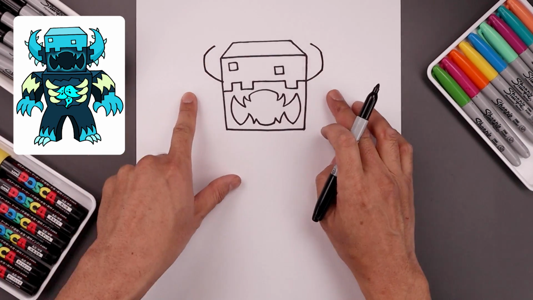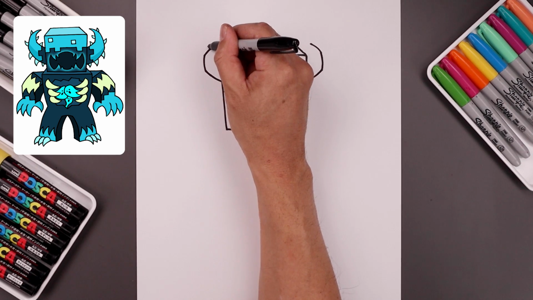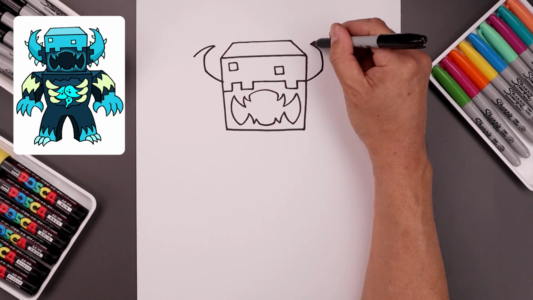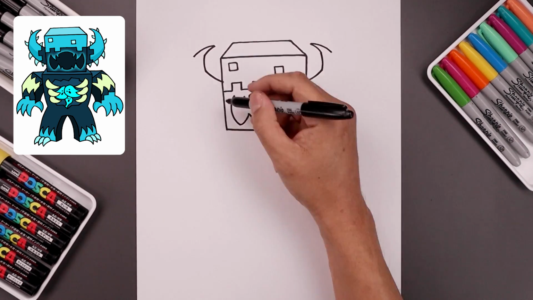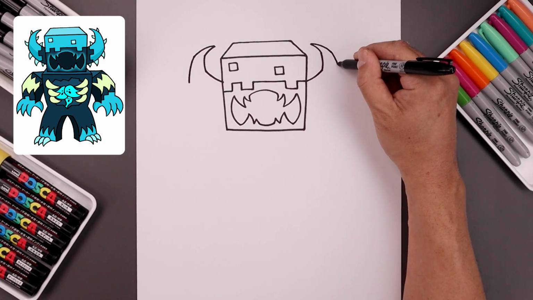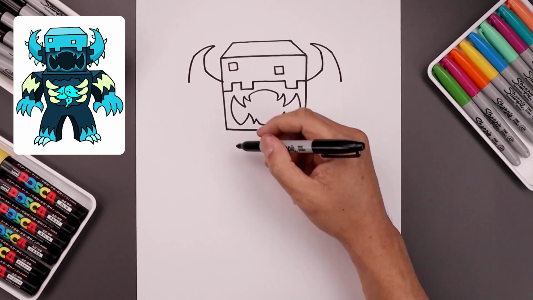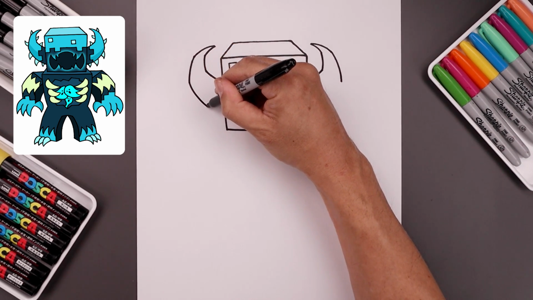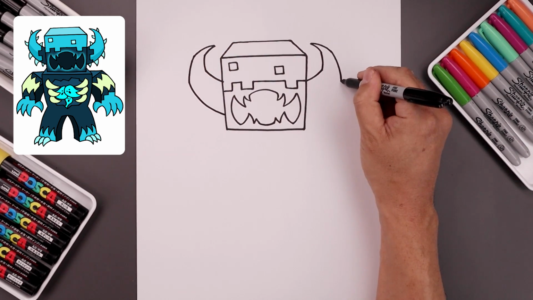Now I want to work our way around the outside. Let's start back on the left, bend this out and then down. Now the horns are going to get wider as we come down towards the bottom. And we'll pull this down and then in towards the side of the head.